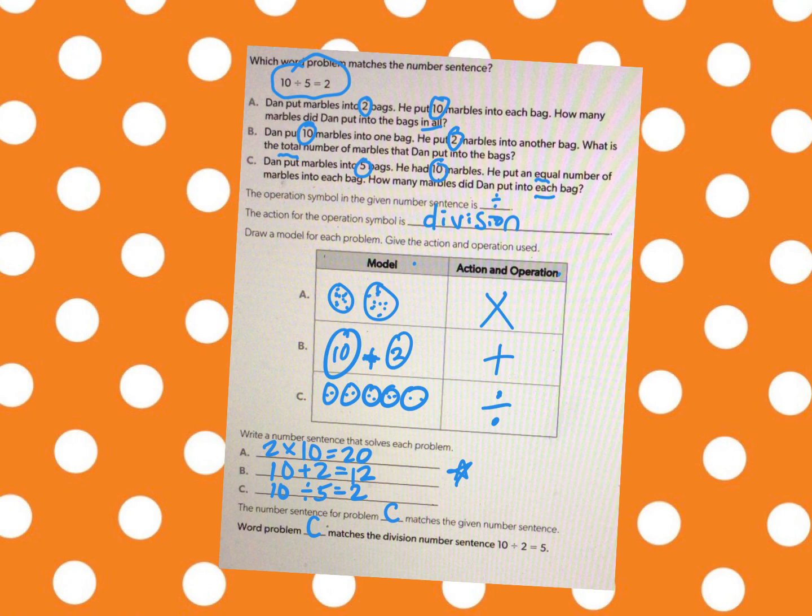So that, friends, is how we're going to find a word problem that matches a number sentence. We're going to take our time, look at what the number sentence is asking, division, and we're going to actually model or draw out and write those equations for each of the other story problems and figure out which one matches it, okay? So it's going to take some time, but we are mathematicians and we can figure this all out.